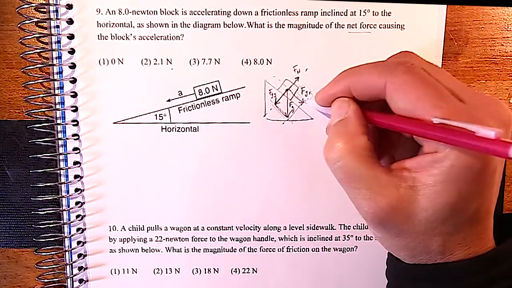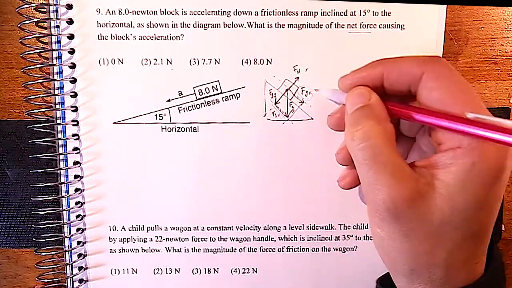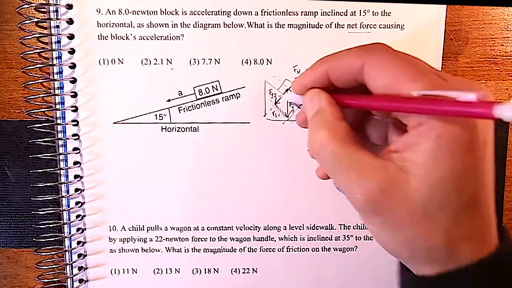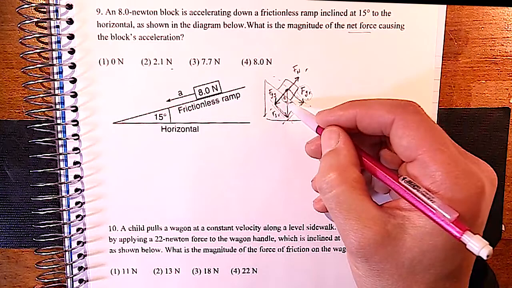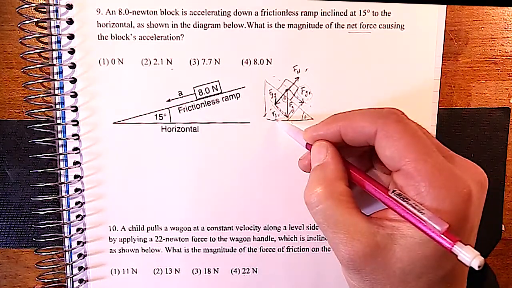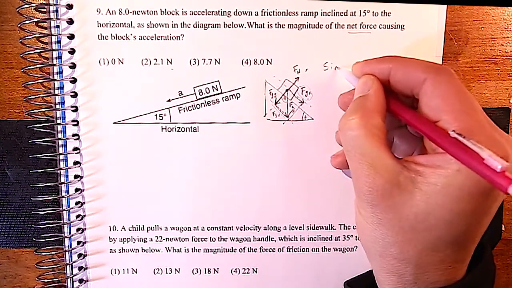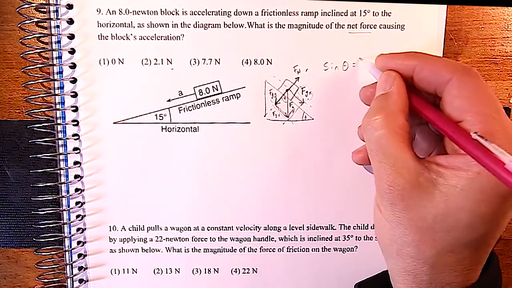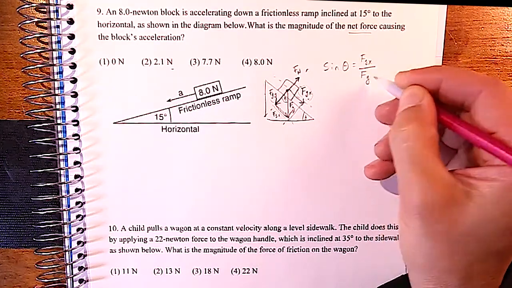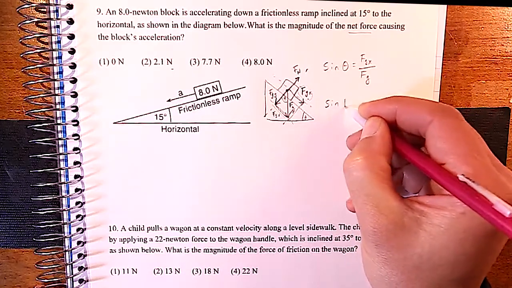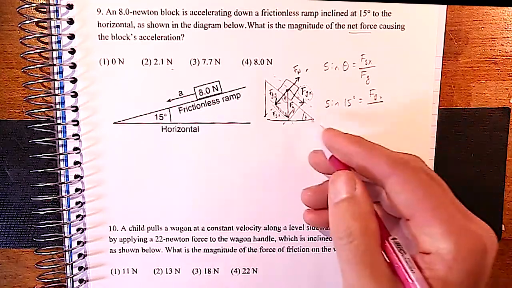Remember, this is a rectangle, so FGX here has to be equal to FGX down here. This angle theta here is equal to this angle theta in here. So we have the opposite and we have the hypotenuse. So that's going to be sine theta equals opposite, that's our FGX, over the hypotenuse, that's our weight, FG. And we have sine 15 degrees is equal to FGX over FG.